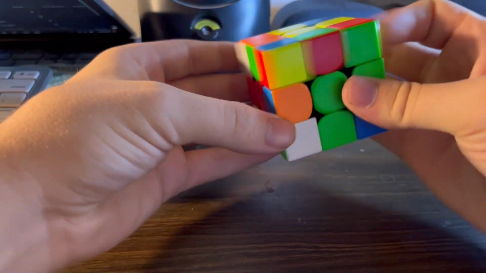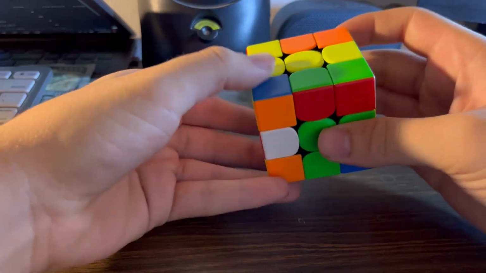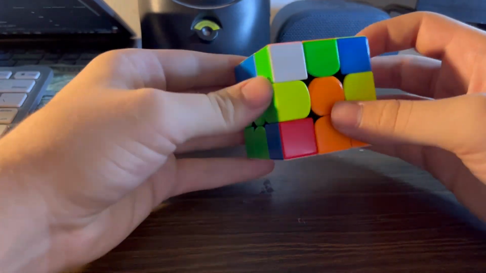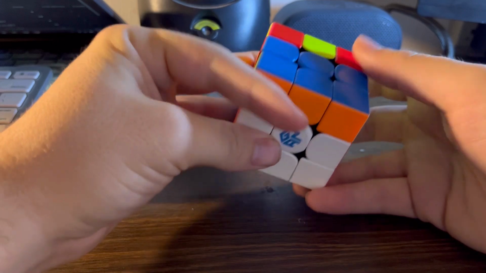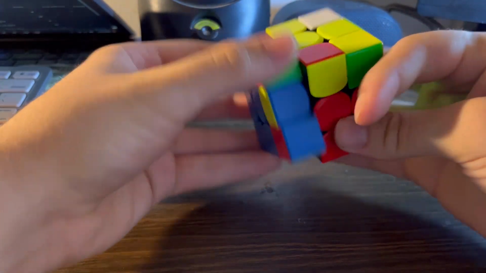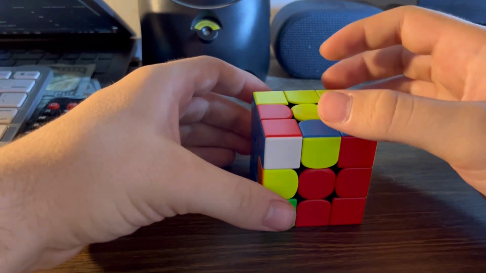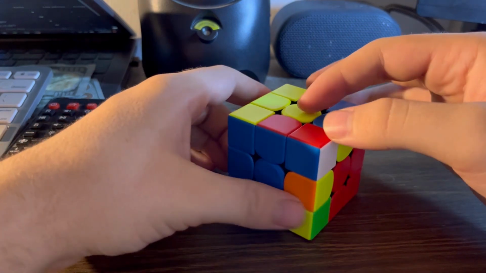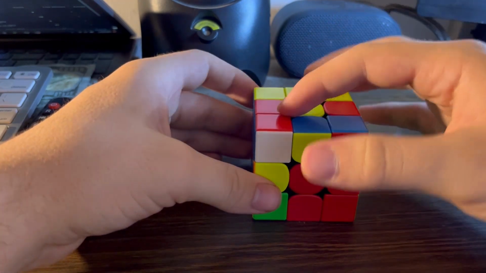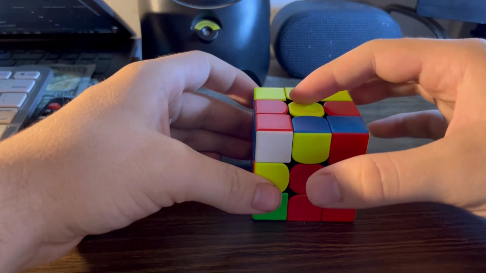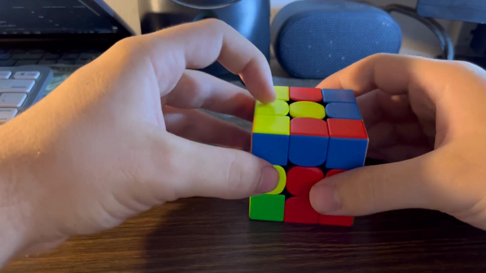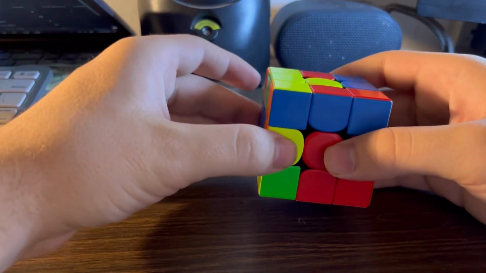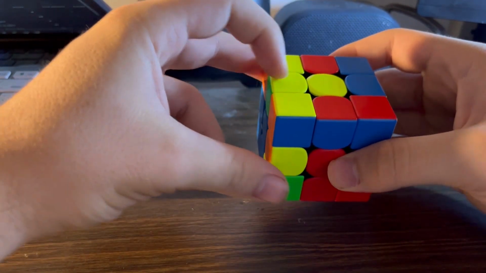So then we're going to put in our F2Ls, and then this F2L, and then this goes in like that, and then this piece right here. Now we have to pay extra attention to this part because this is our last F2L, and this last F2L is what you use to do the part OLL skip. So you're going to take this edge and use it to go into it to replace this yellow and green edge.